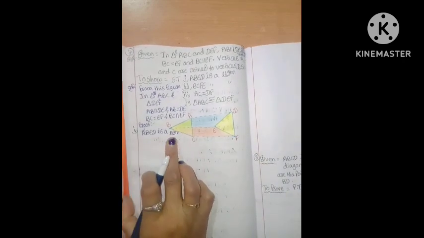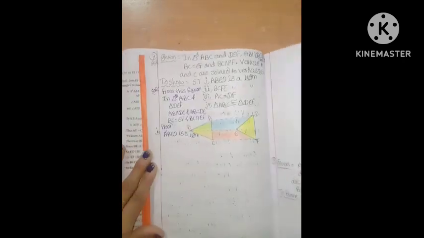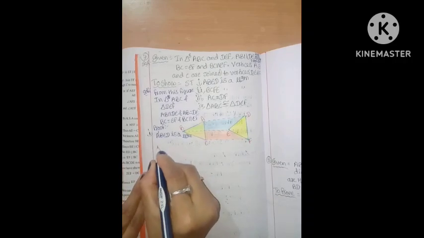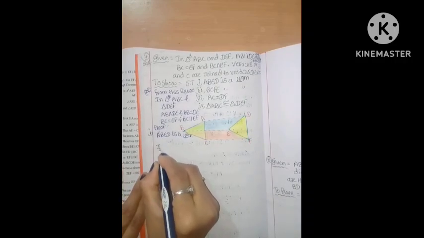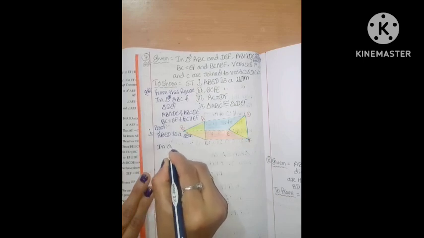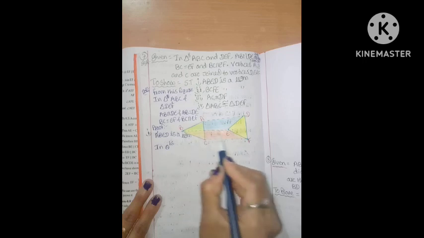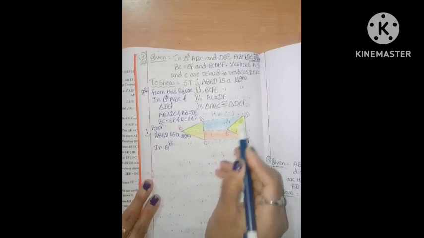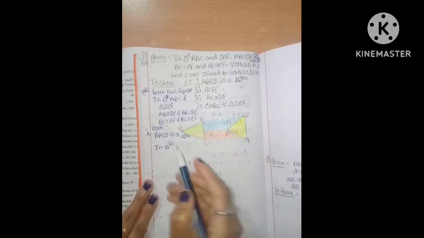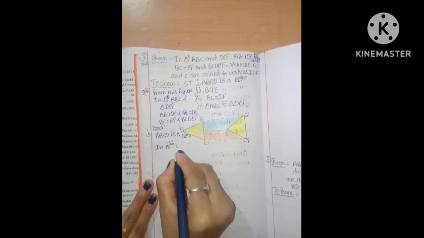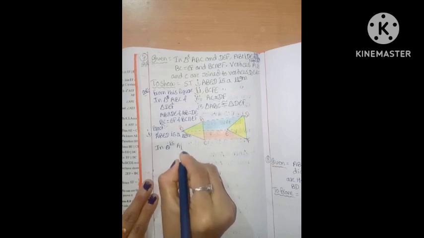We will show this one. First, in quadrilateral ABED, let us take this quadrilateral.